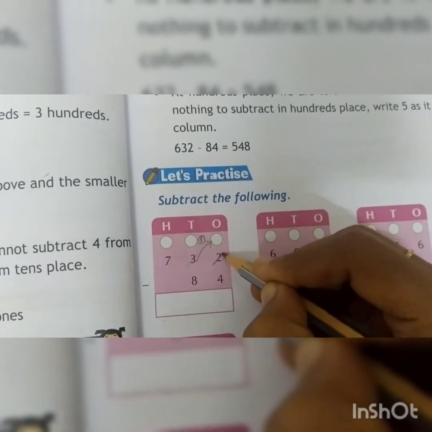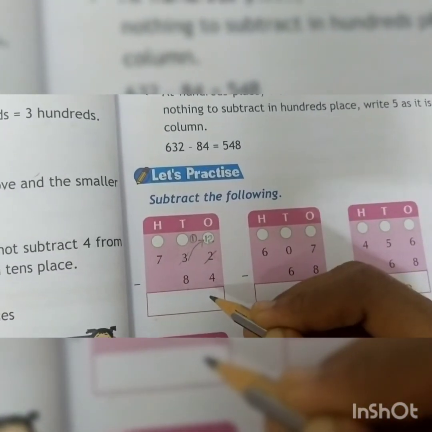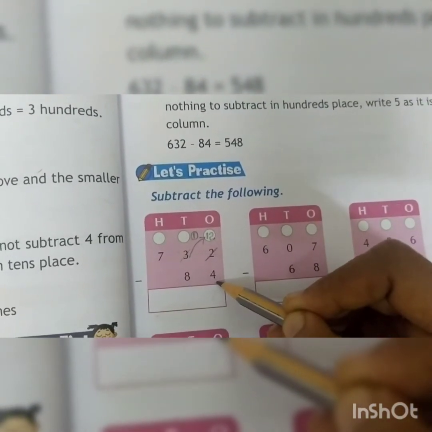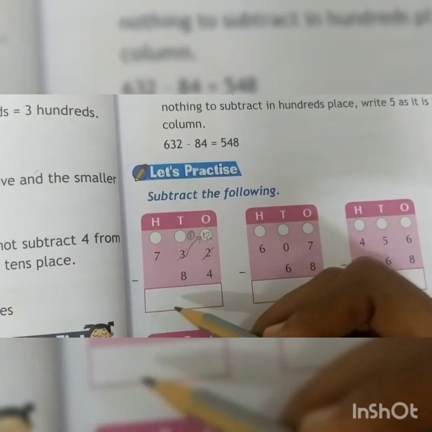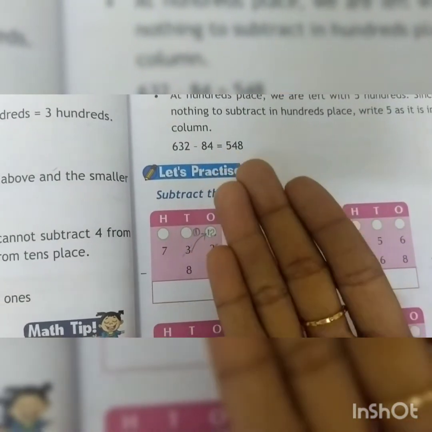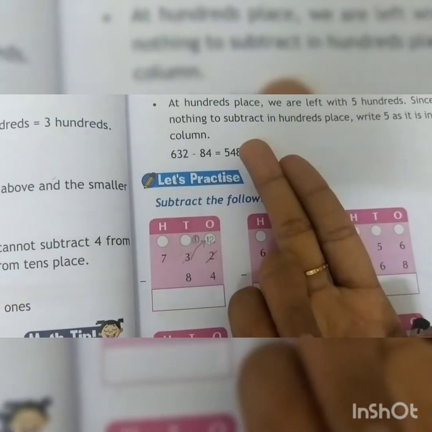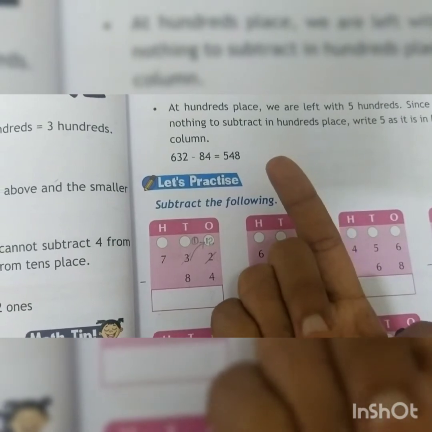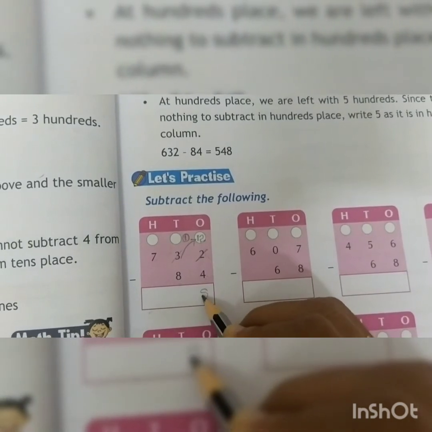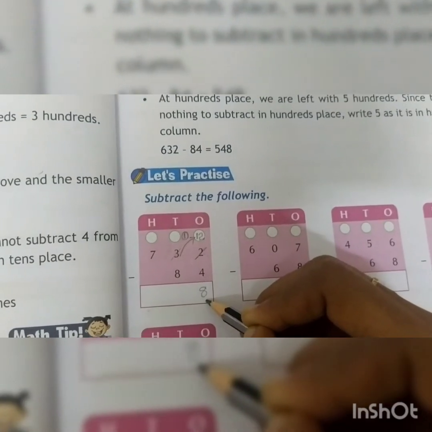So all of you cross number 2 and write 12 ones. Then subtract 12 ones minus 4 ones. All of you take 4 fingers and subtract by counting backward. Before 12, yes, 11. Before 11, 10. Before 10, 9. Before 9, 8. So here we got 8. 12 minus 4 is equal to 8.